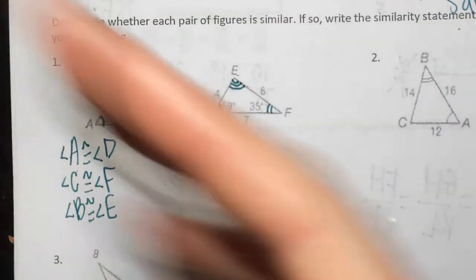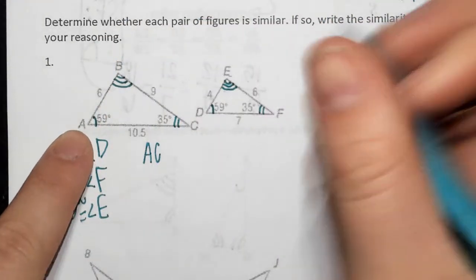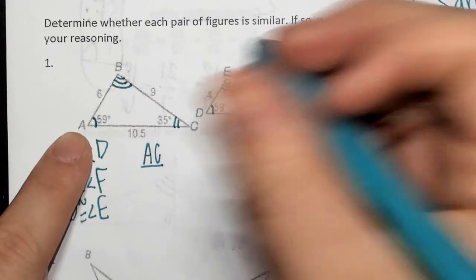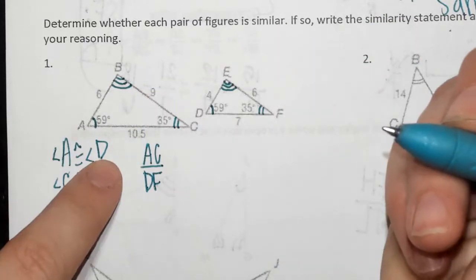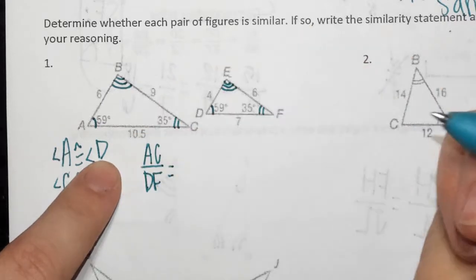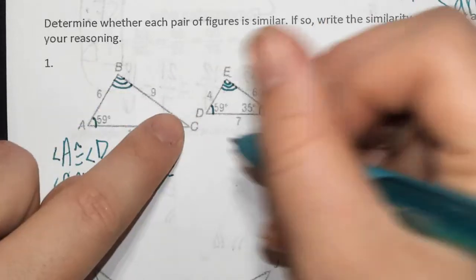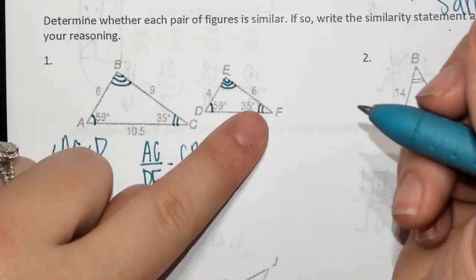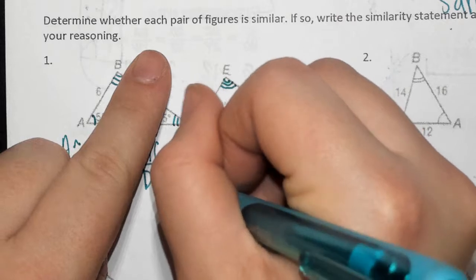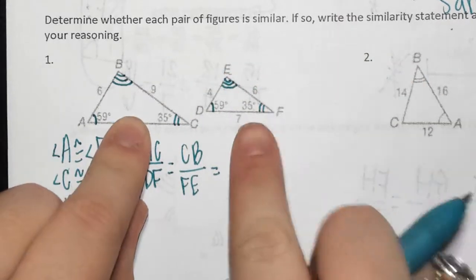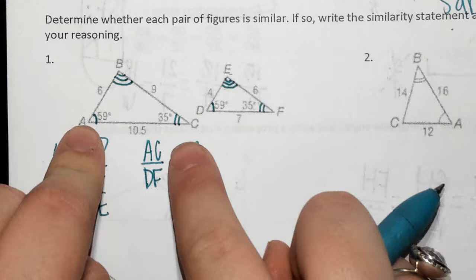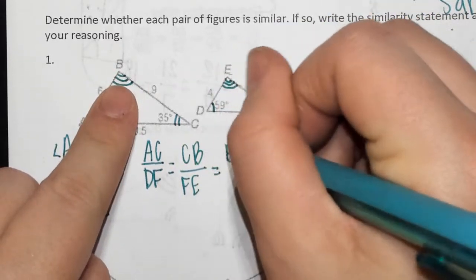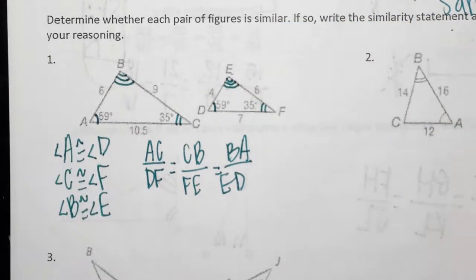Okay, now let's write our corresponding sides. So I'm going to go 1 to 2. So that's AC to what? DF. 2 to 3 is CB to FE. So we got 1 to 2, 2 to 3, now let's go 3 to 1. BA to ED.